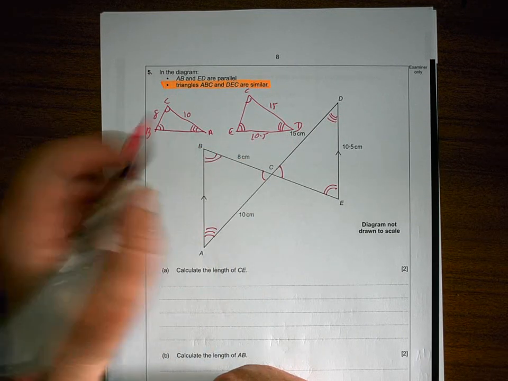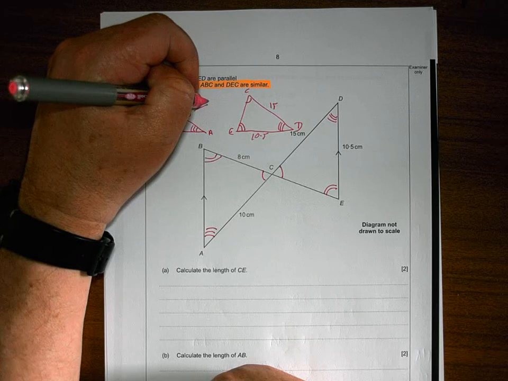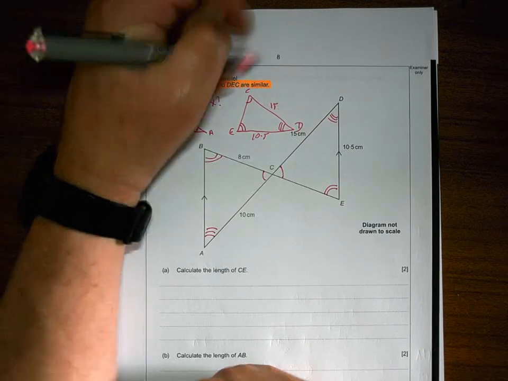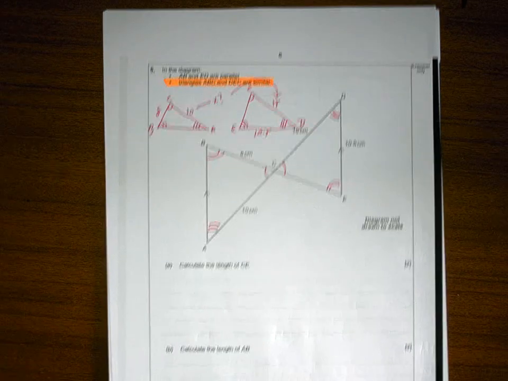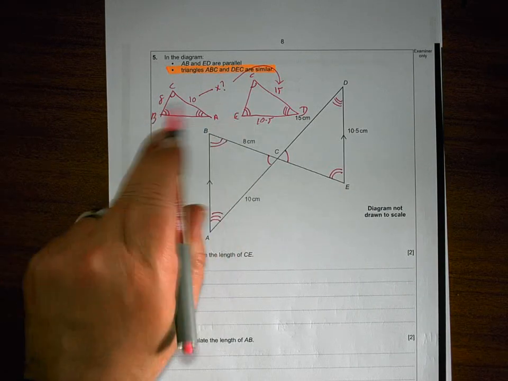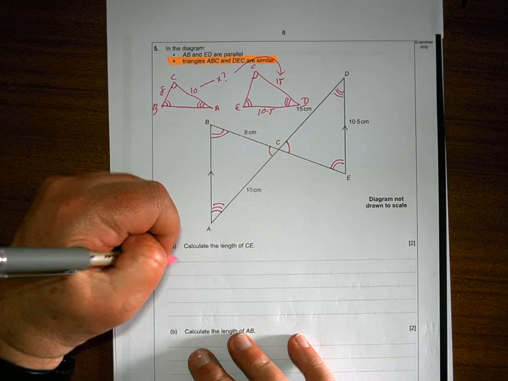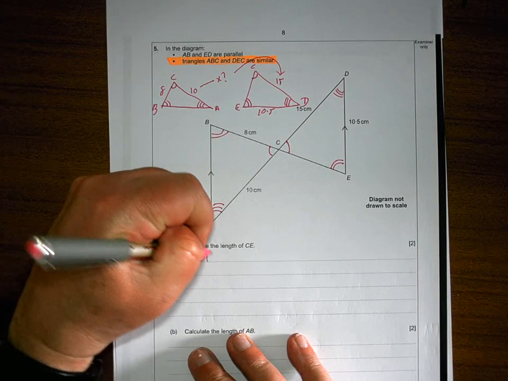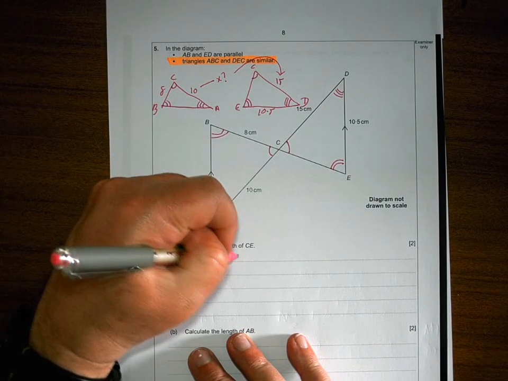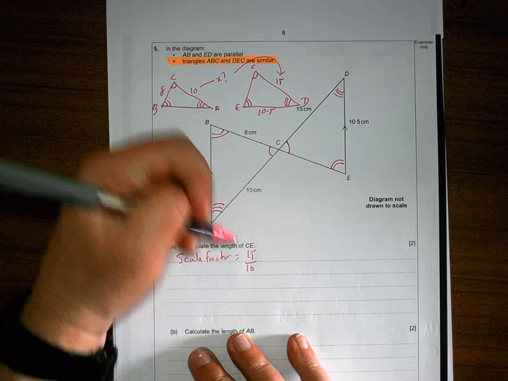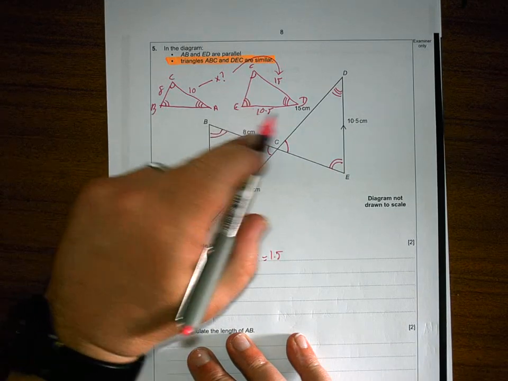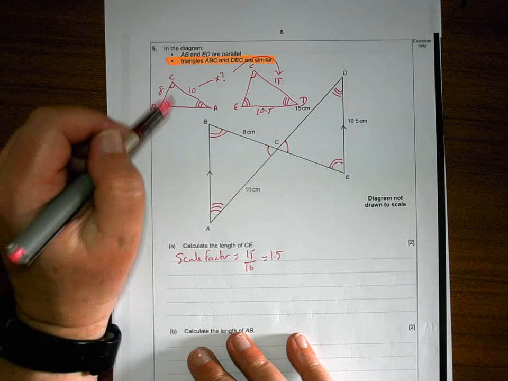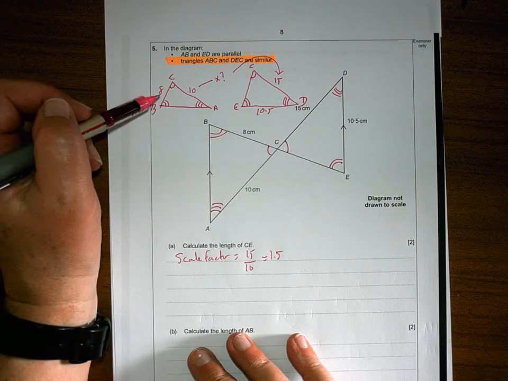So you're basically saying, right, what have I got to multiply that by to give me 15? And that's my scale factor that then would multiply every other side up. So scale factor is 15 divided by 10, which is 1.5. So every side in the bigger triangle is 1.5 times the side in the smaller triangle.